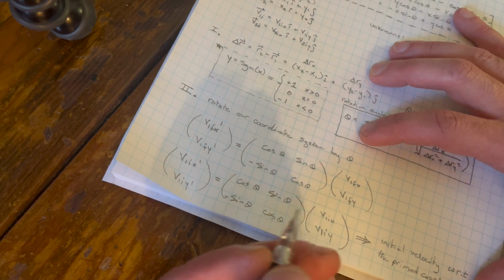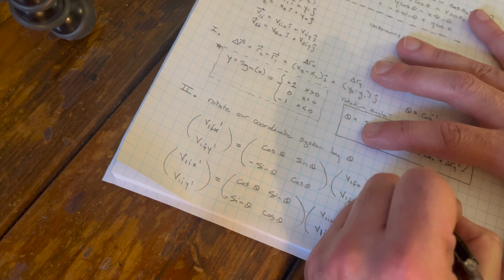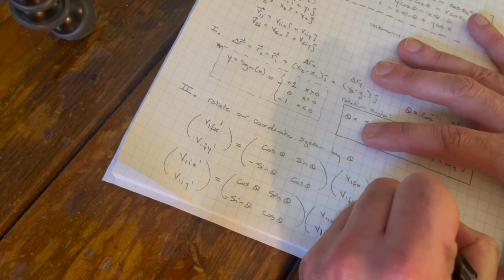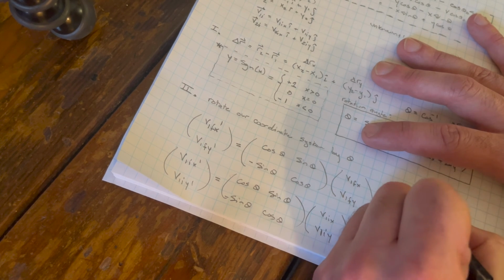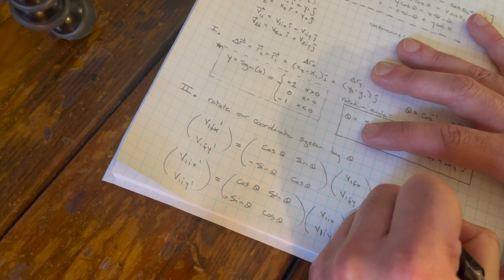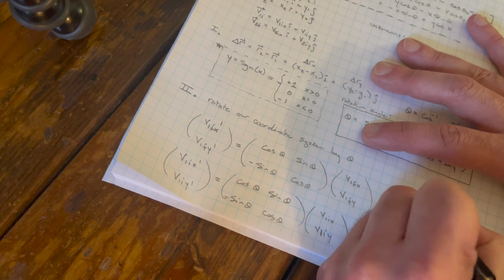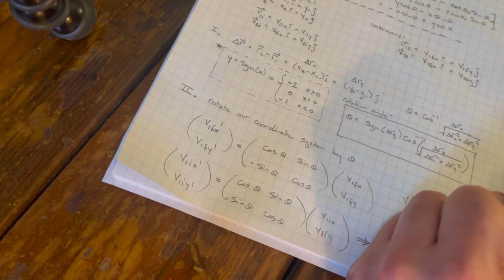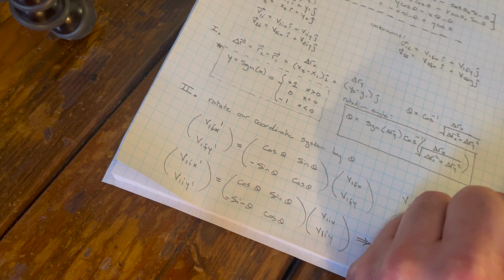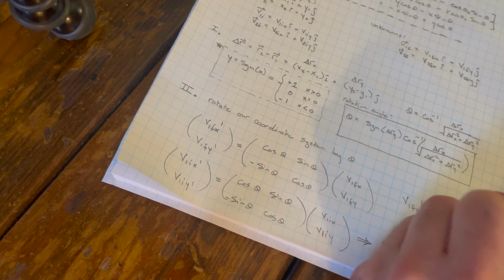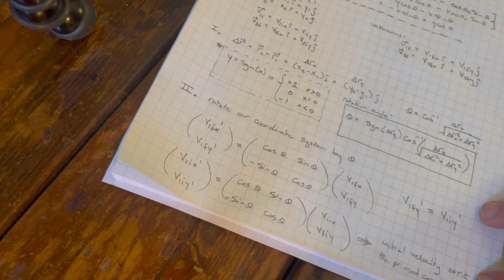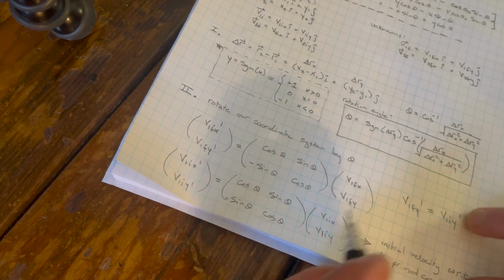So what that means is that v1fy prime is going to be equal to v1iy prime.